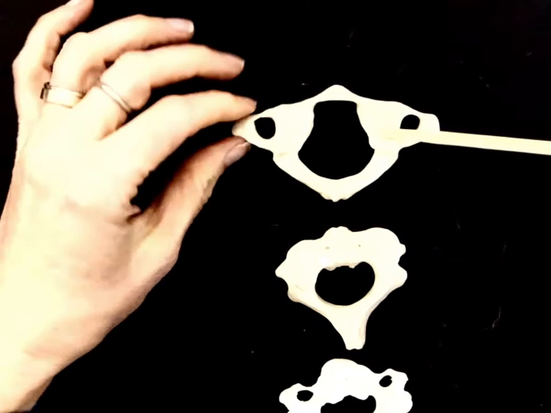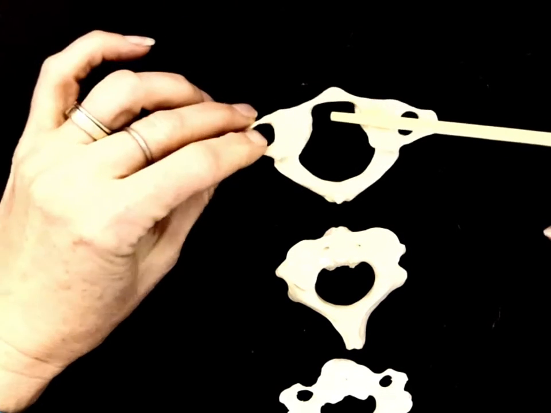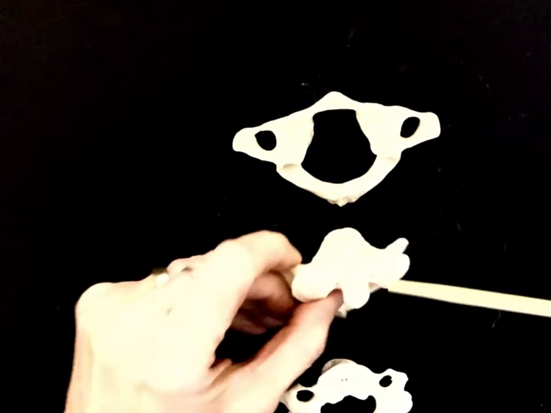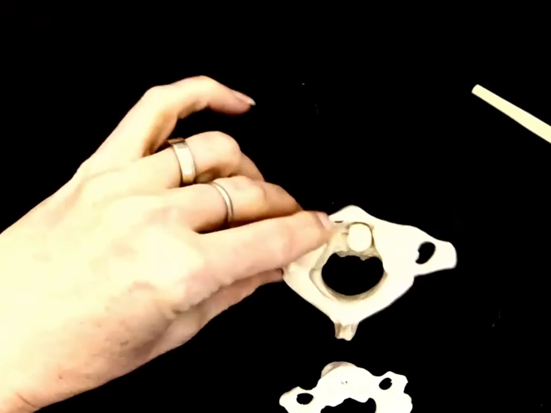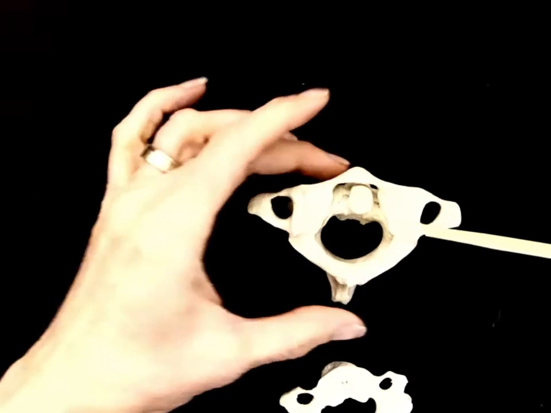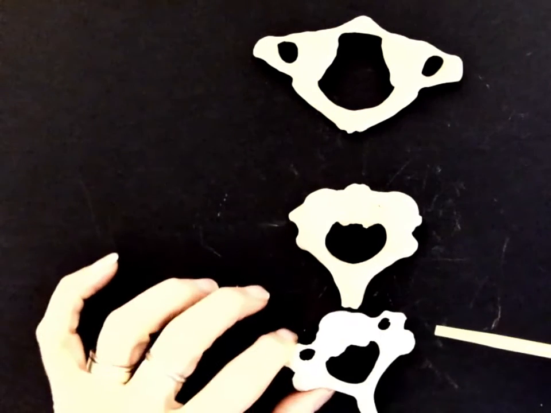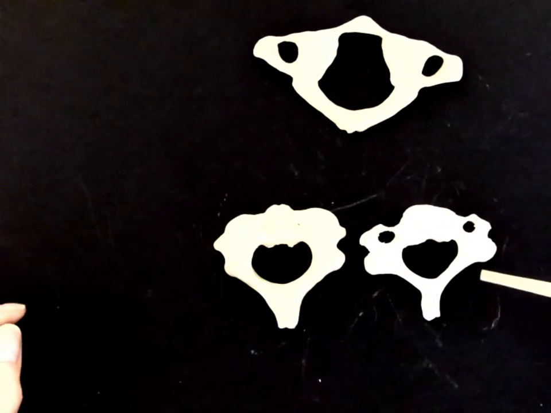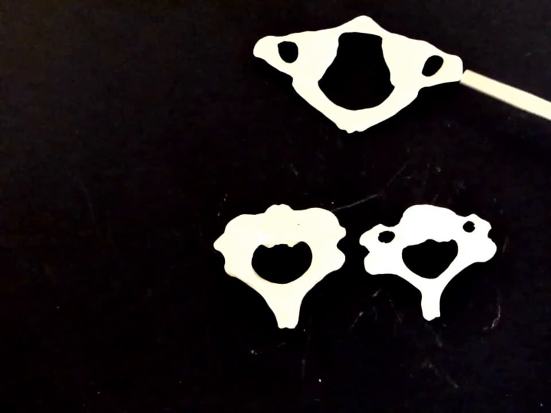This very first one is called the atlas because your head sits on this part. The second one is called the axis because it has this little tooth guy right here that the atlas sits on here, and then the head sits on top of this. And then this third one is very representative of the other remaining 5. If you all notice, they all have similar features.